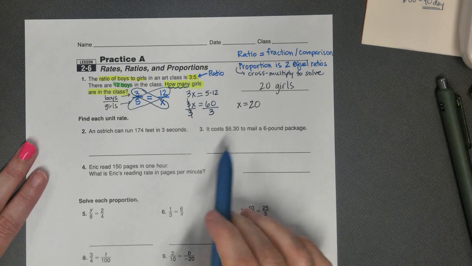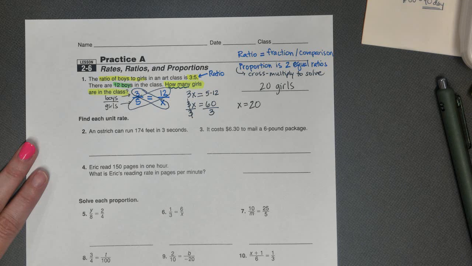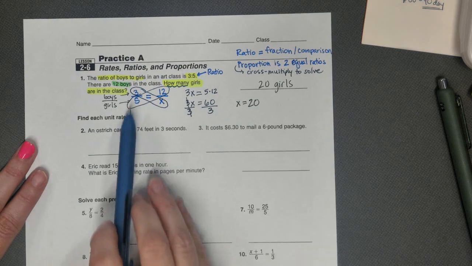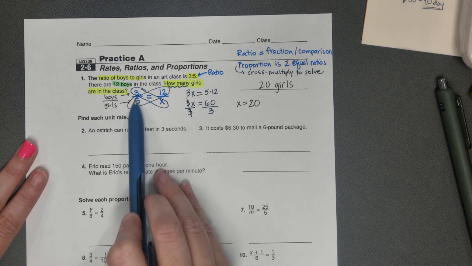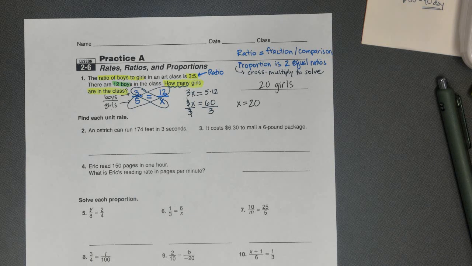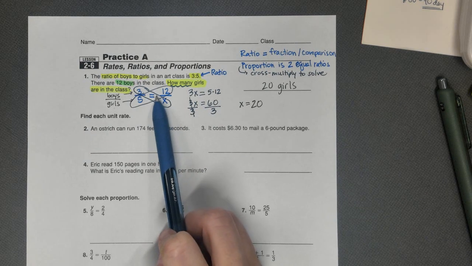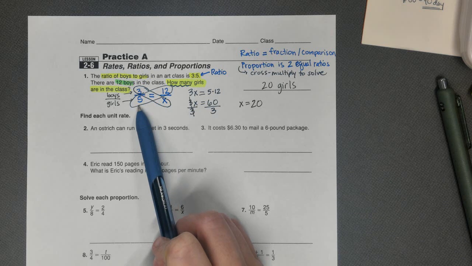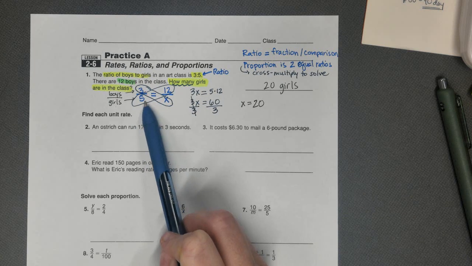Now, with ones like this, some of you are good at your multiplication facts. Keith, I think you're pretty good at your multiplication facts, aren't you? Keith, can you tell me how you knew it was 20? Because you knew it was 20 kind of right away. I saw 12, and I knew that 3 times 4 was 12. So then I thought, multiply 5 times 4.